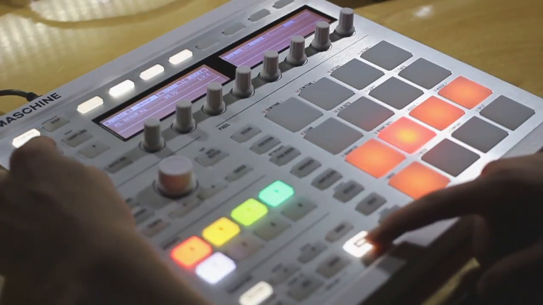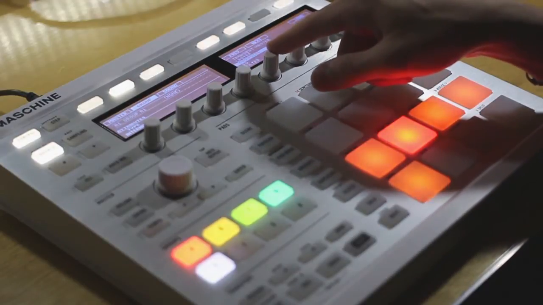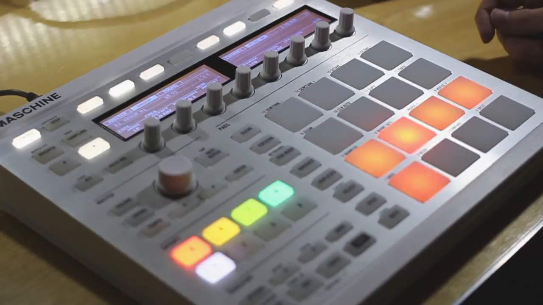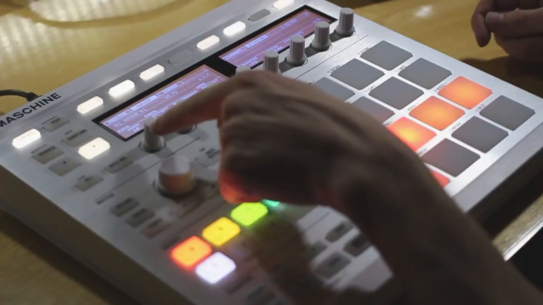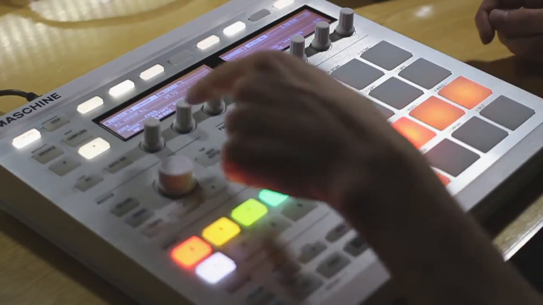Going to head up to the modules menu, shift, push browse. Going to scroll down to filter and load that up, and then exit the modules menu here. So now I have a filter loaded on this sample group. Going to change this mode to high pass. Just going to let the high frequencies through and cut off some of the low ones.